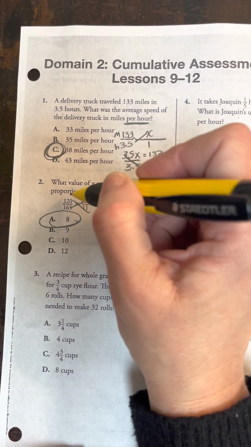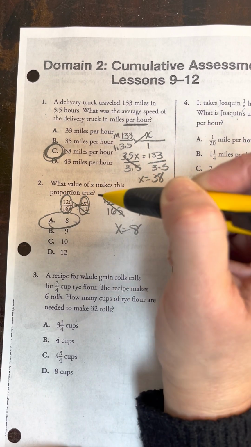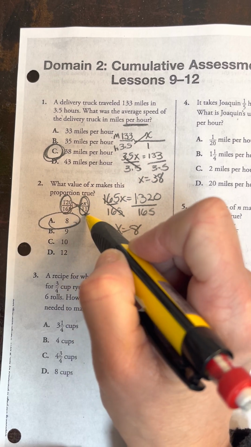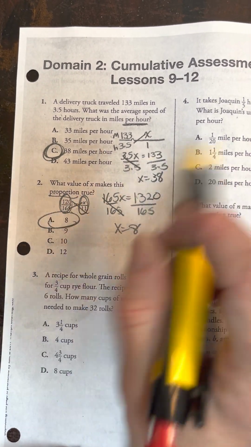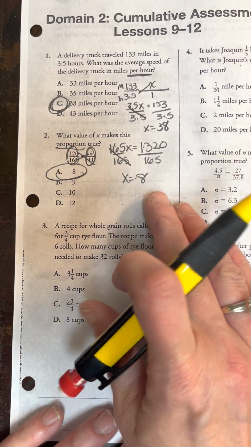And what it's asking you is what would make this proportion and this proportion equal, okay? Or this ratio and this ratio. Because to have a proportion, you've got to have equal ratios. The ratios have to be equal for it to be a proportion.